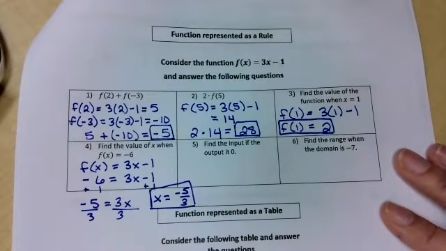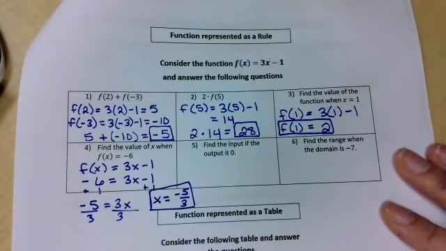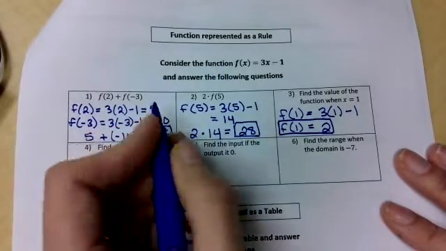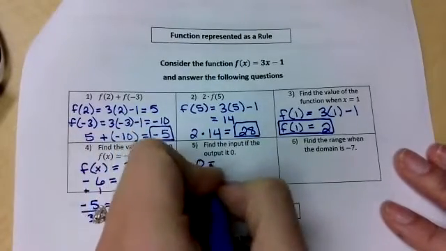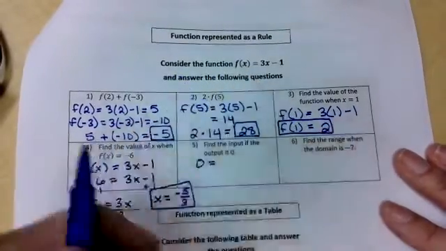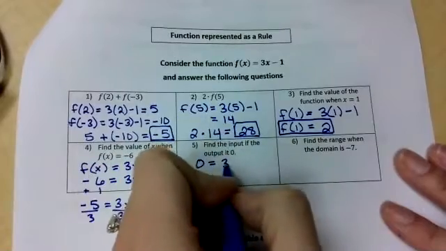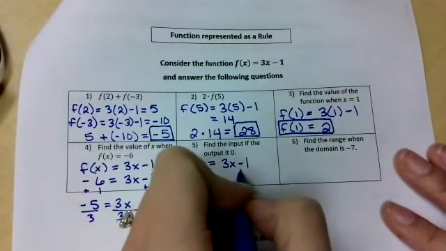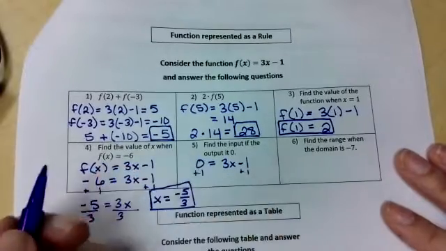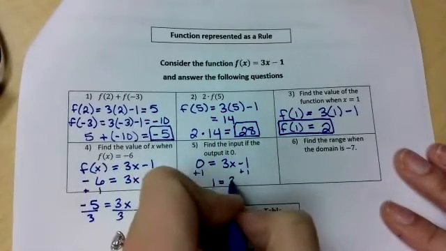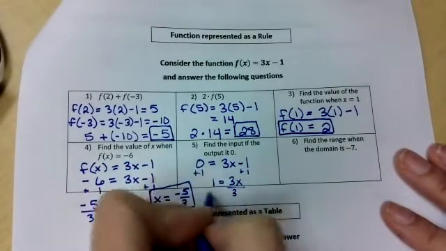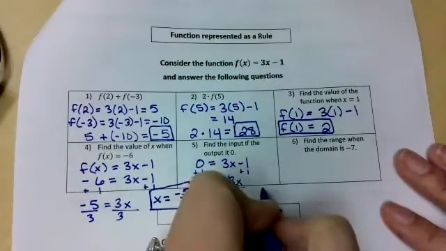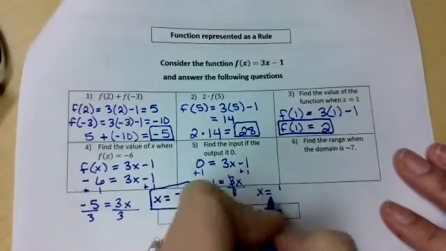Find the input if the output is 0. Well, the output is just like saying f of x. So I'm going to plug 0 in for f of x. 0 equals 3x minus 1. Solve for x. Plus 1, 1 equals 3x. Divide by 3, divide by 3. We're getting x by itself. So x is equal to 1/3.